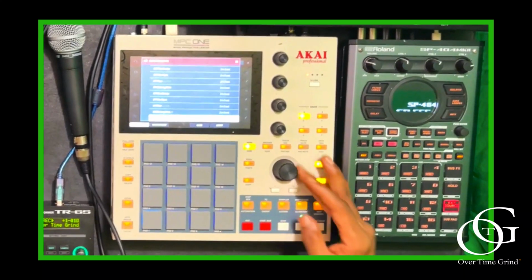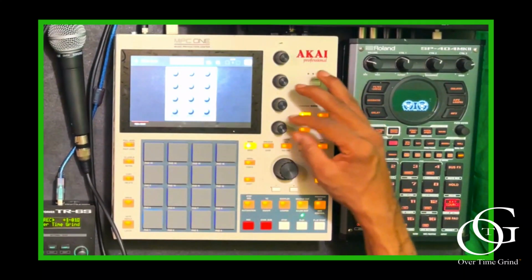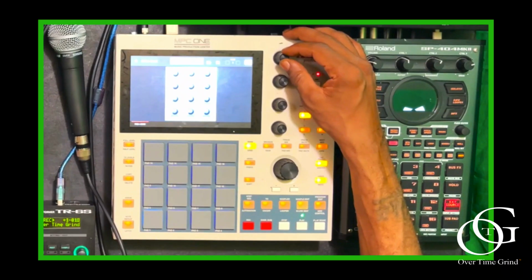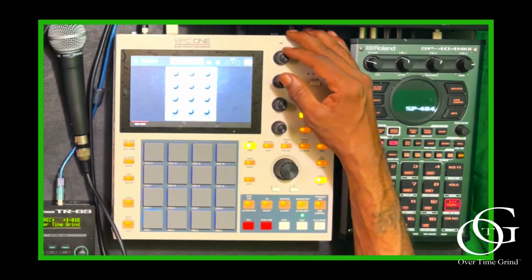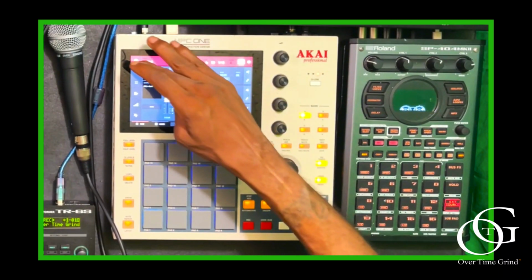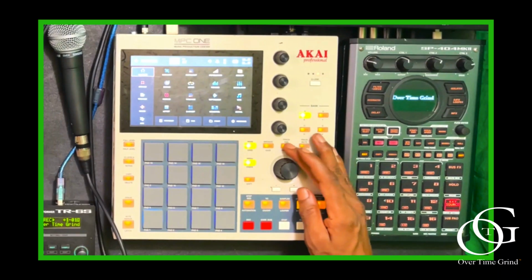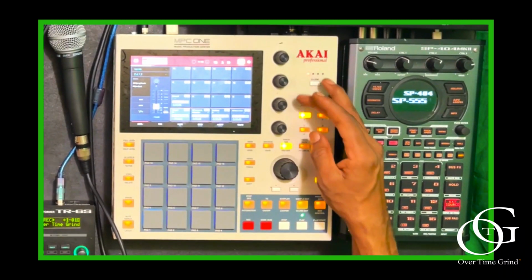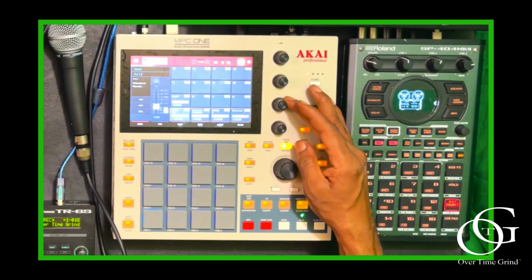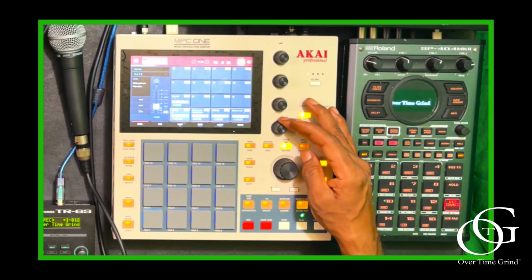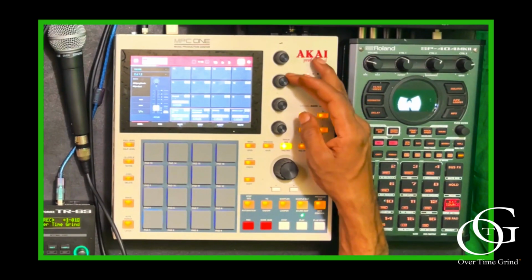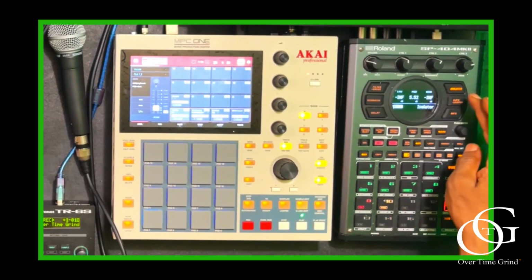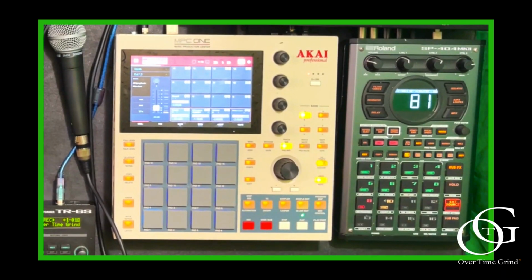Add in track going out. Now if I hit track mix, that easy, guys.